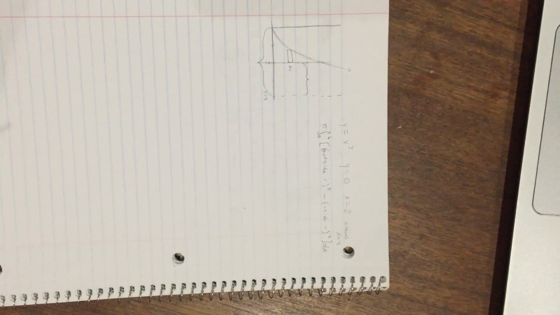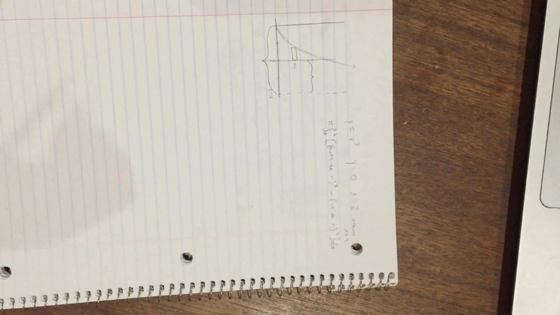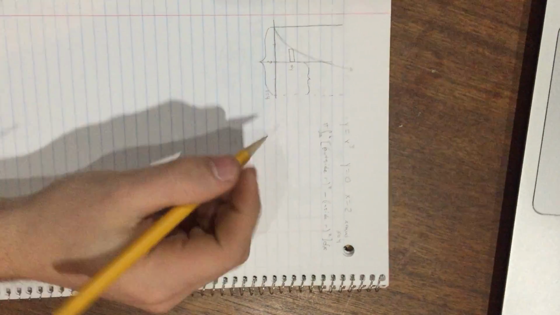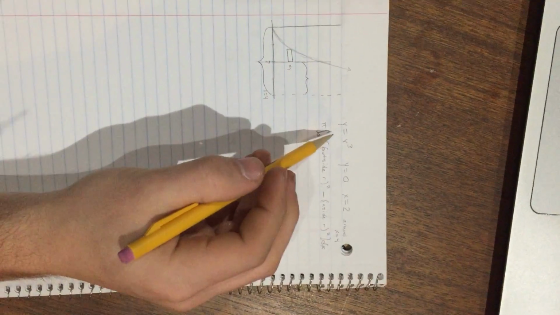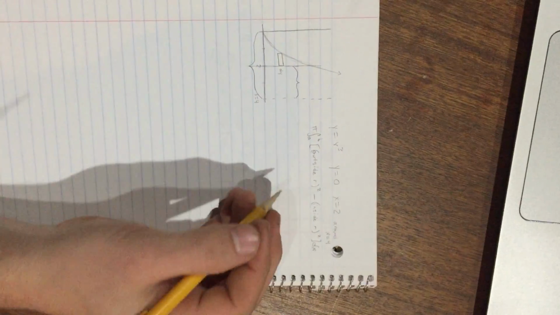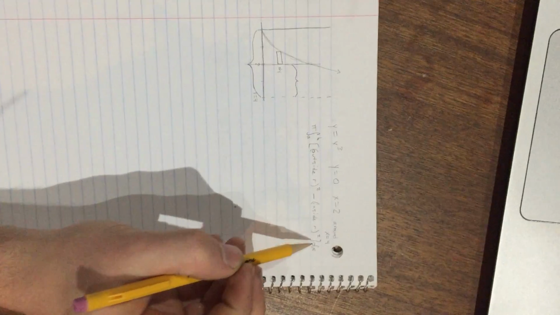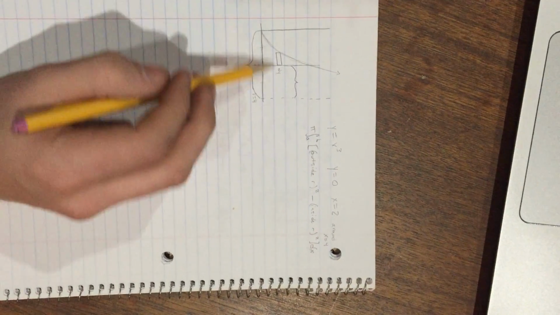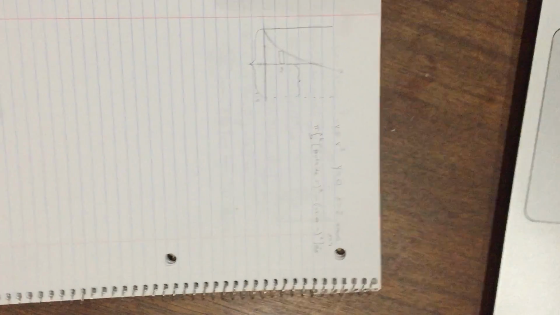Now, since it's going around a vertical axis of revolution, we have to put these terms into terms of y, so we can multiply by dy, since our representative rectangle is sideways.